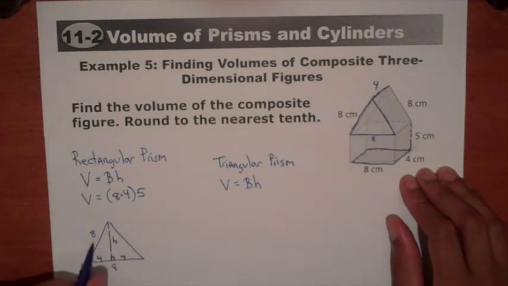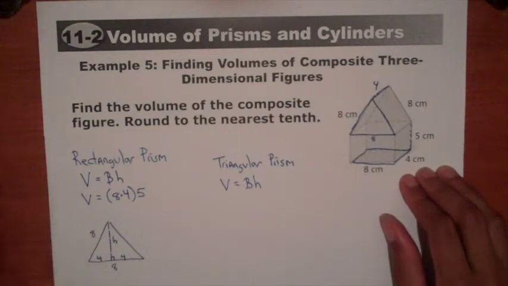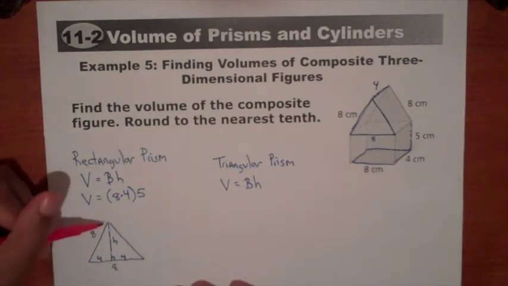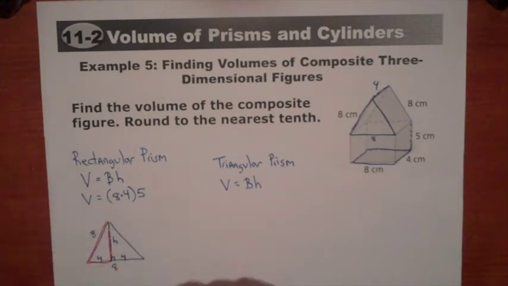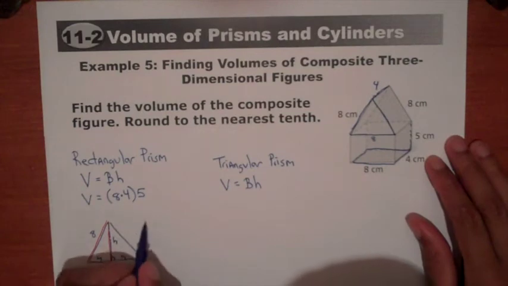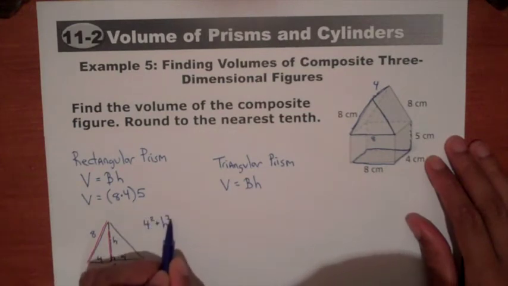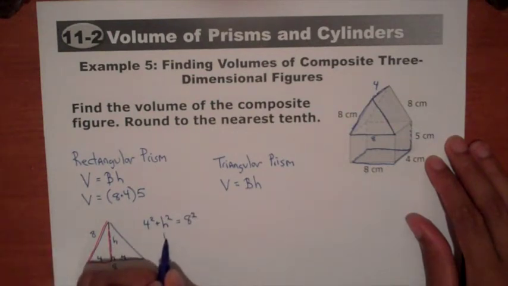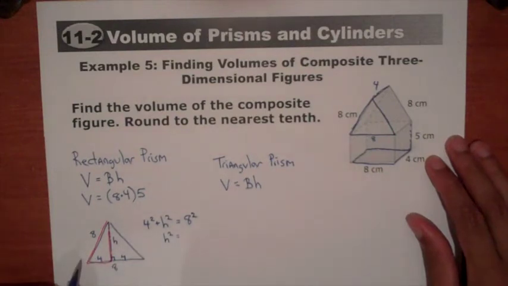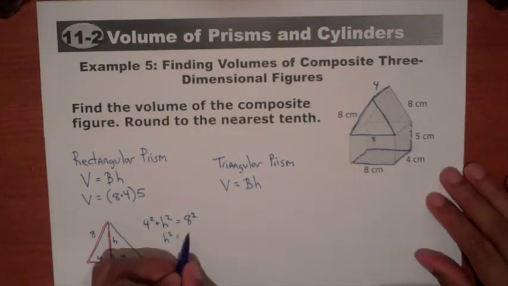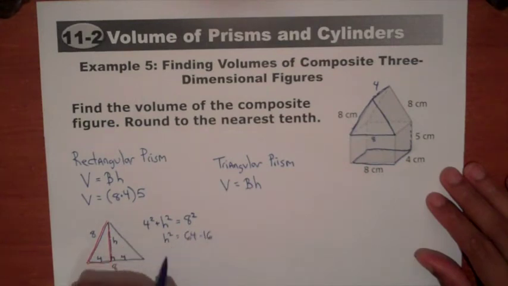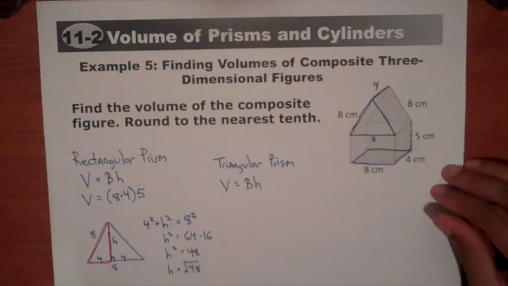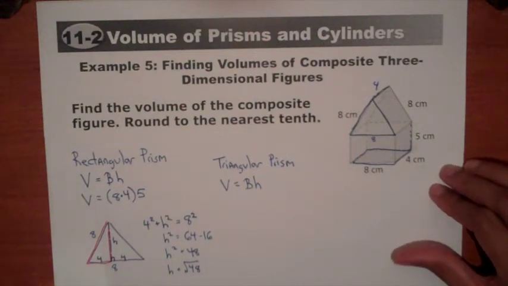So now I can use the Pythagorean theorem actually to find out what h is. So I'm just going to look at just half of this triangle. I'm going to do the Pythagorean theorem to find height. So I have 4 squared plus h squared equals 8 squared. So h squared equals 64 minus 16. So h squared is 48, and h will be square root of 48. Okay, so the height is square root of 48.